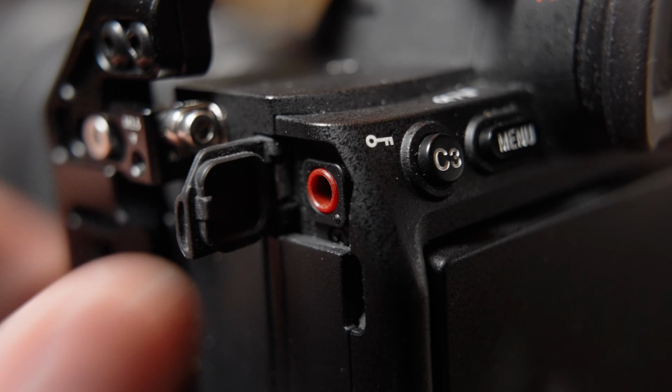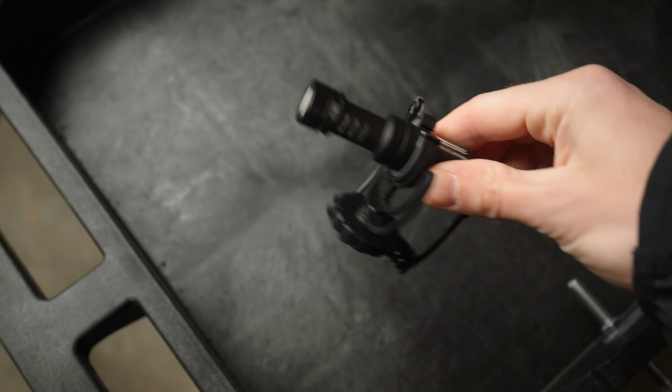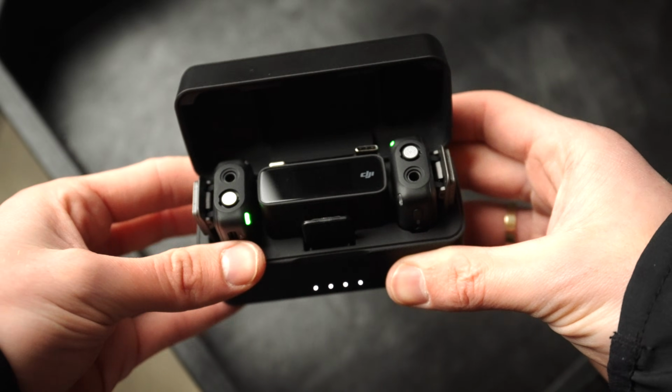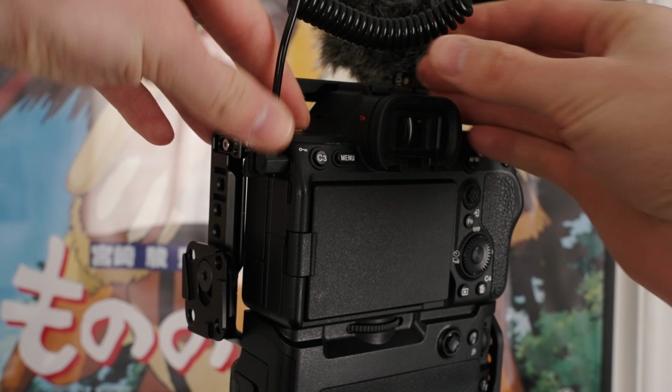The next level of better audio has to do with this port on your camera. It's your microphone port. And you can plug in generally one of two types of microphones. The first is some sort of an on-camera shotgun mic or a wireless lavalier system. On-camera microphones are a simple way to increase the quality of sound.